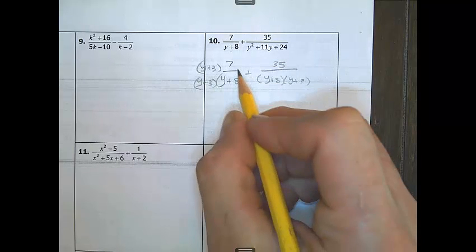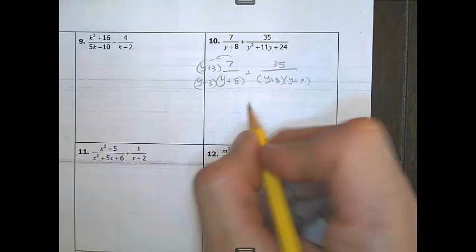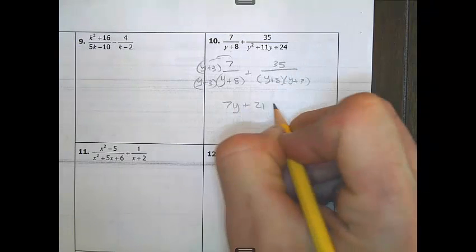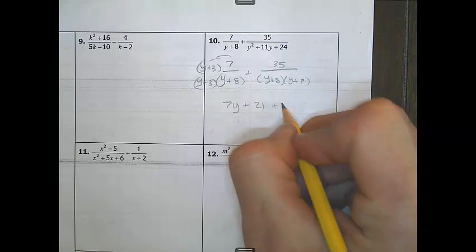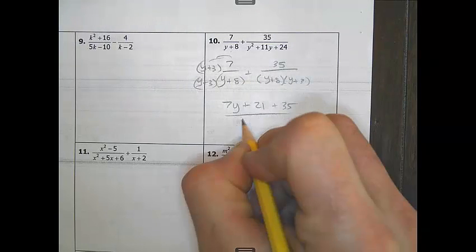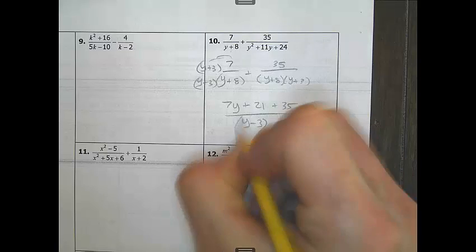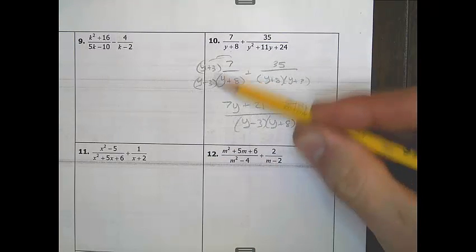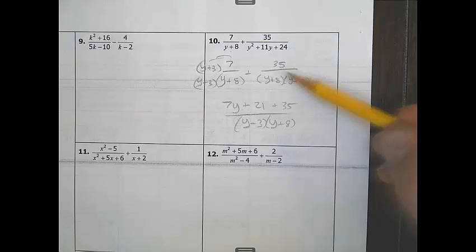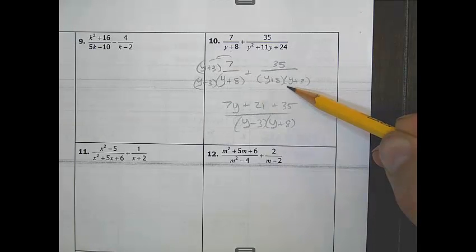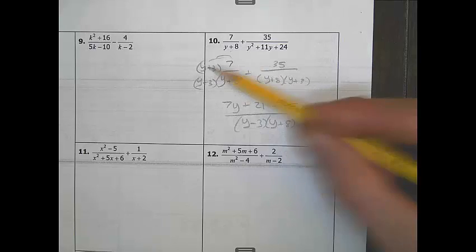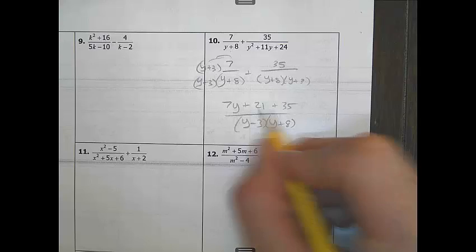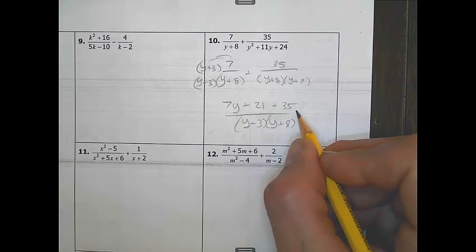And then I'm also going to distribute the 7 to both of these terms, so I get 7y plus 21, and I'm going to add it together. So plus 35 all over my common denominator, y plus 3, y plus 8. So I first multiply the top and bottom of this one by y plus 3, and then you've got a common denominator now, so you can just add them together. But don't forget to distribute when you do that, and simplify. So 21 plus 35 makes 56.